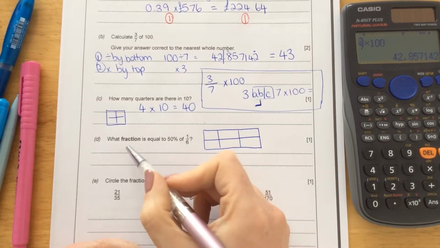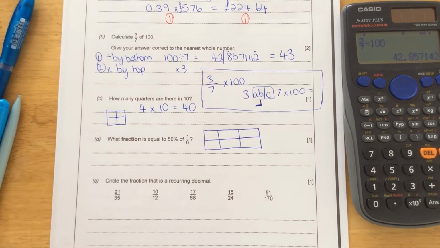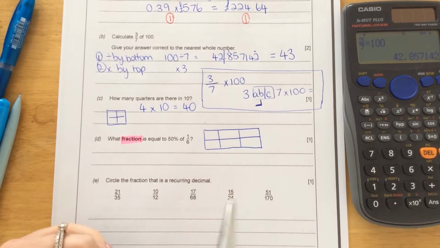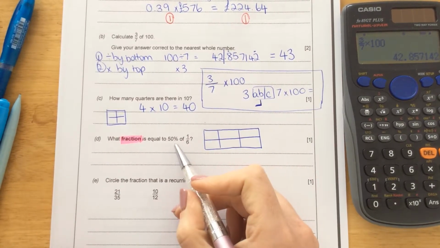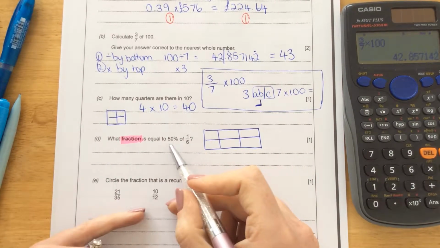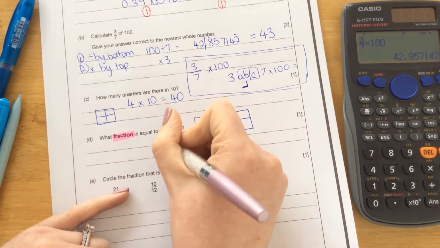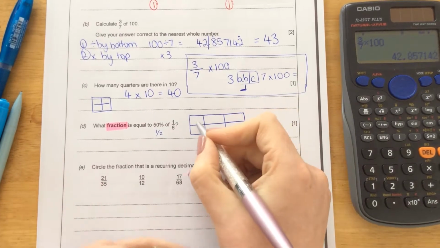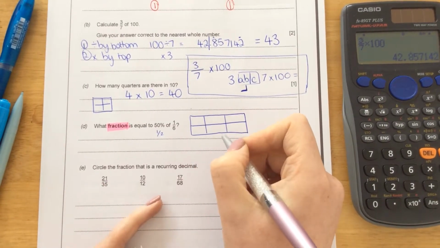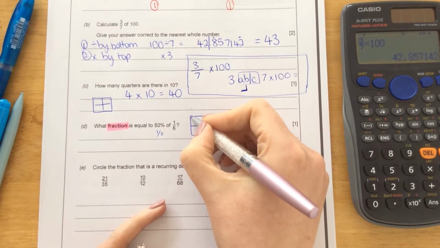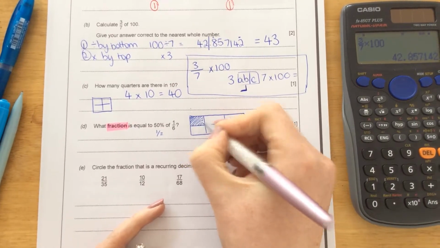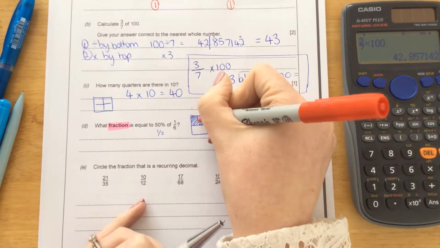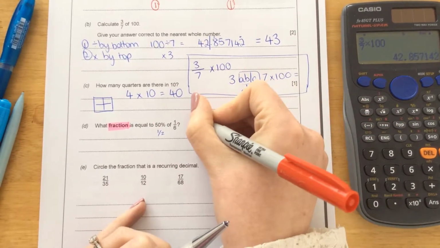Part D, what fraction, so that's really important there, that's written in bold. If your answer is not in a fraction, you're not going to get the mark. So what fraction is equal to 50% of 1 over 6? So that's basically saying half of 1/6. So if we look at this diagram here, I split this up into 6s. So this is 1/6, and if I wanted to half that 1/6, it would end up looking like that.